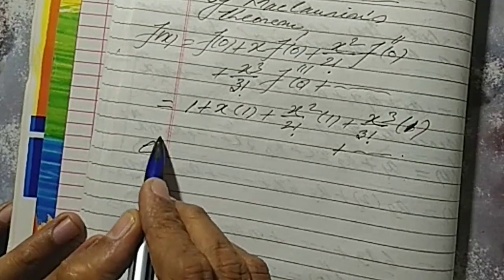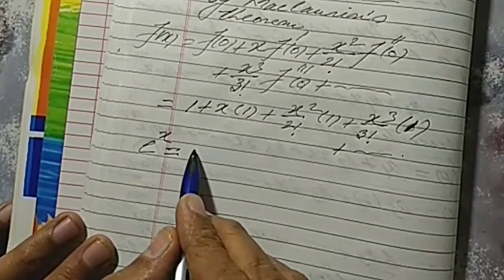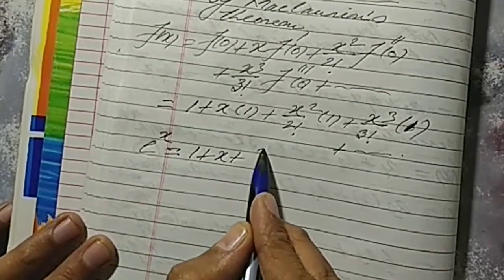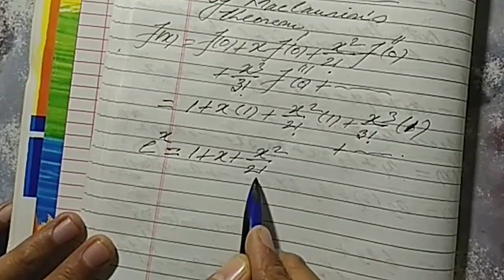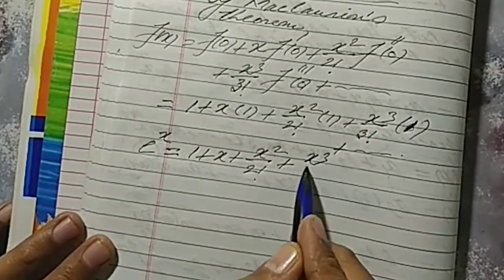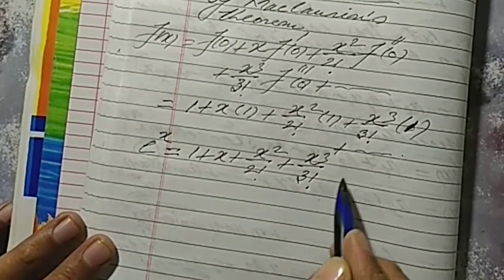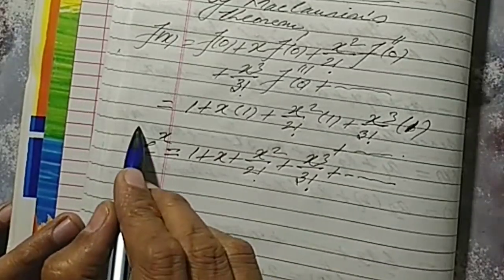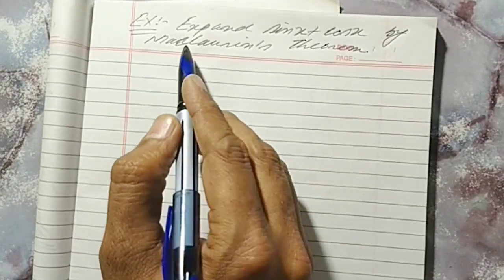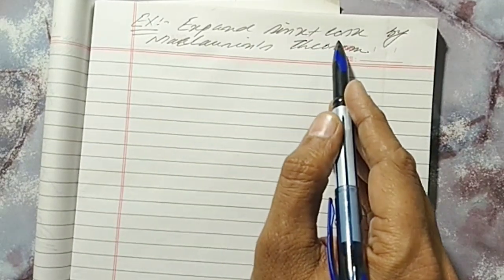So e raised to the power x is equal to 1 plus x plus x square upon factorial 2 plus x cube upon factorial 3 plus so on to infinity. Let us take another example. Expand sin x plus cos x by Maclaurin's theorem.